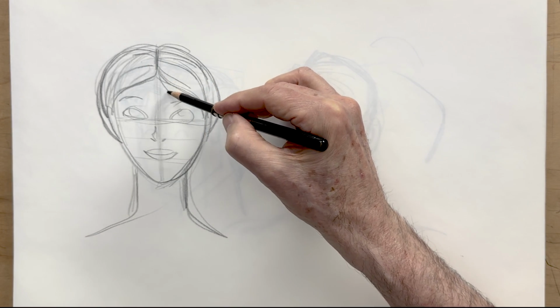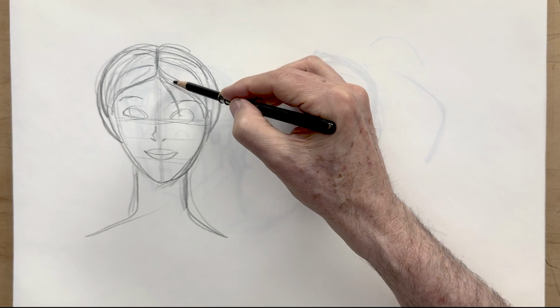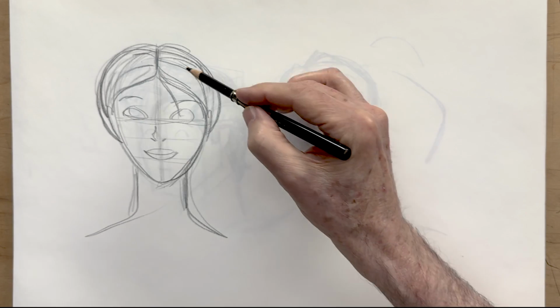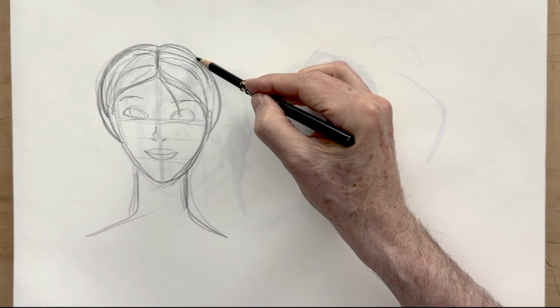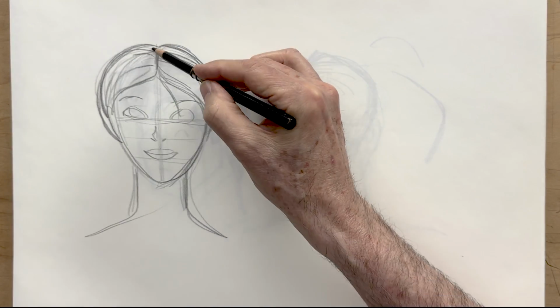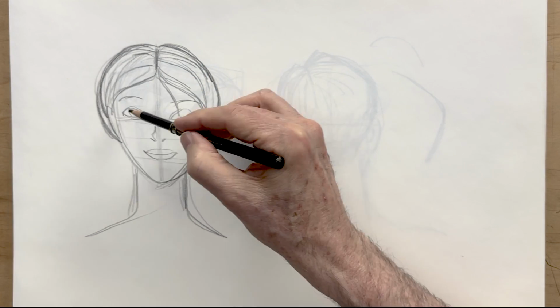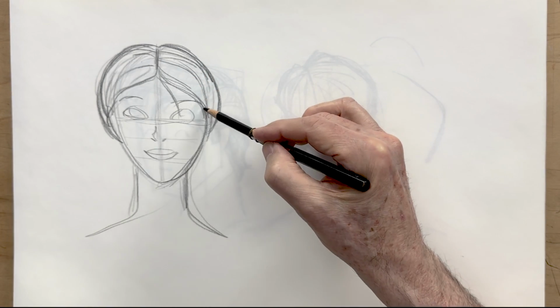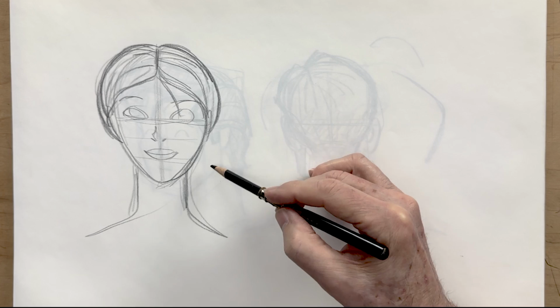And once again, if you want to break it up, you can have one hair kind of falling down in front of the face. So this mass of hair is hugging the backside of the cranium and just being pulled back in back of the ear.